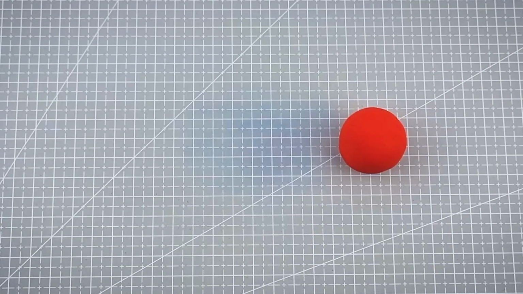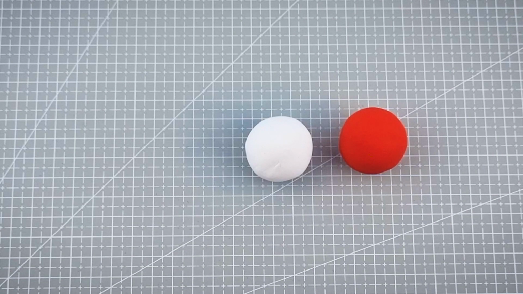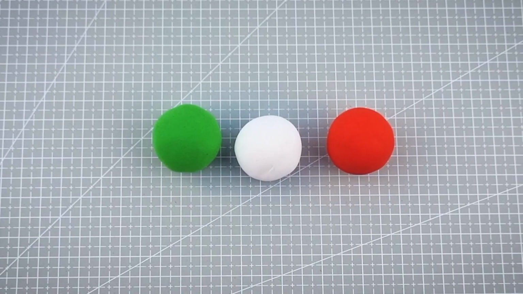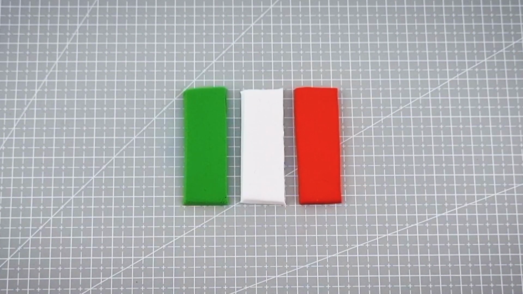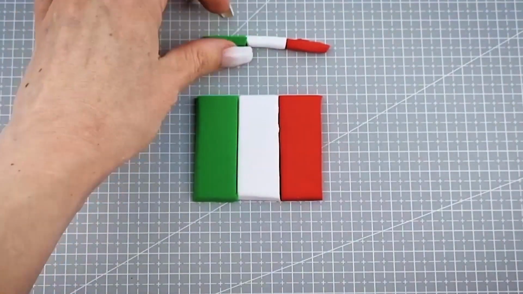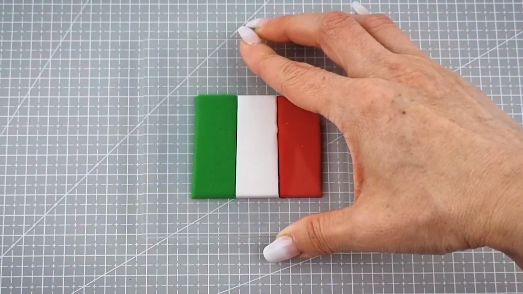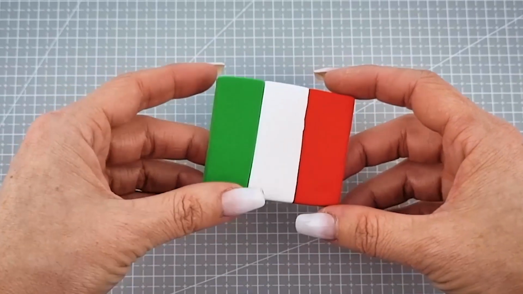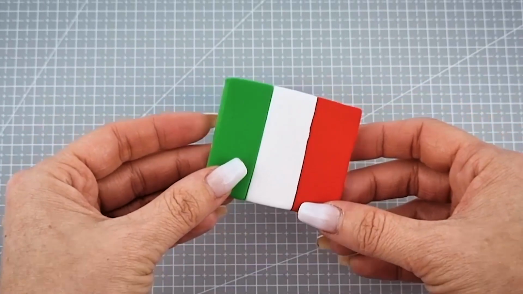The Italian flag. The Italian flag is a rectangular cloth consisting of 3 vertical equal stripes, green on the hoist side, white in the center, and red on the free side. According to common interpretation, green represents hope, white stands for faith, and red symbolizes love.